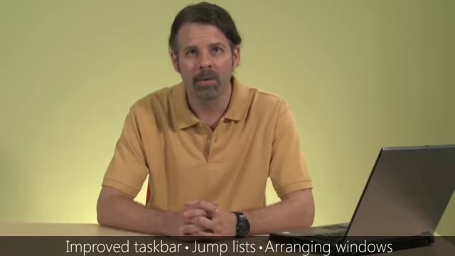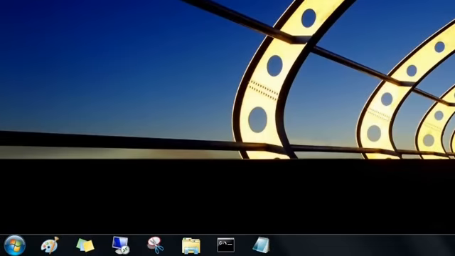When you use Windows 7 for the first time, you're going to notice several changes and improvements to the Windows desktop. Hi, I'm Andy Sweet, a writer on the Windows team, and for the next 5 minutes, you're going to get a guided tour of some of the biggest changes, including an improved taskbar, jump lists, which are a new way to get to the files you use most often, and some tricks for arranging all those open windows on your desktop. Let's start with the taskbar.